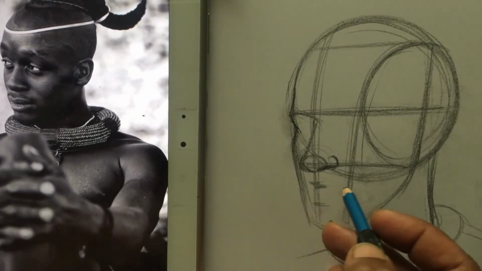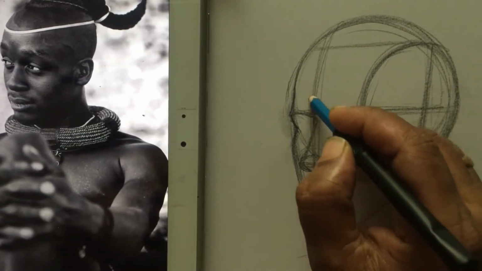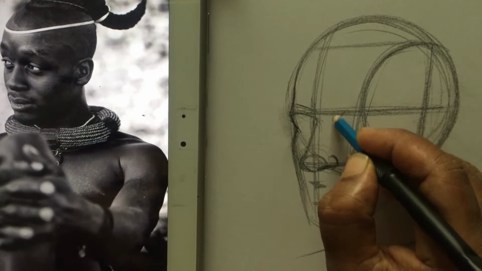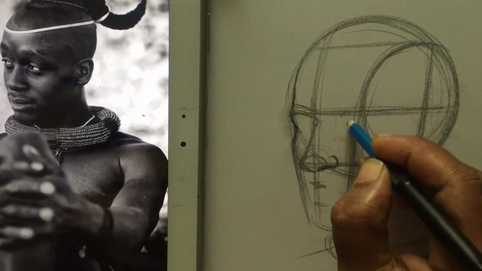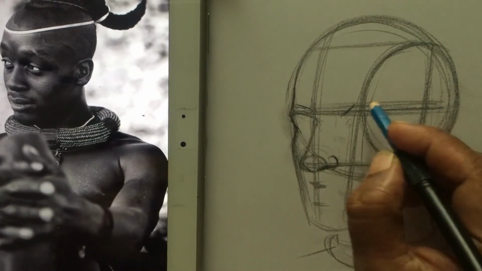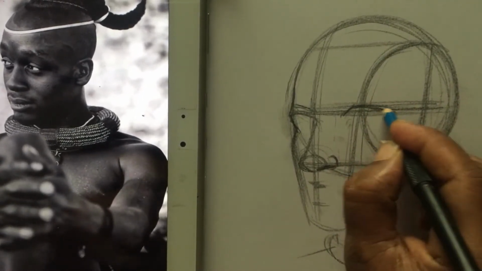Now here I'm creating this second part. This is one eyebrow line, and here another eyebrow line. So here you can create like this, this is the eyebrow line. I can create one line over here and create another eyebrow line over here.